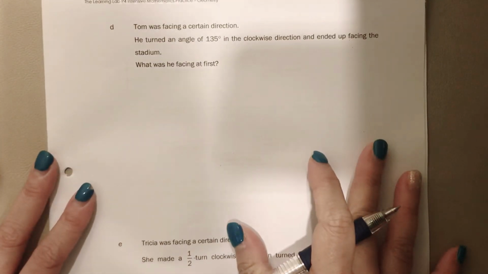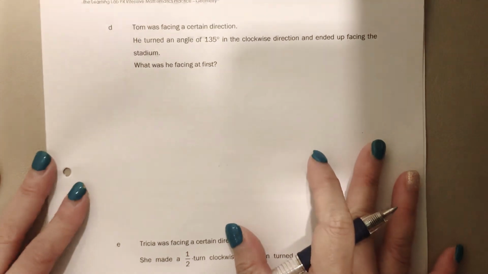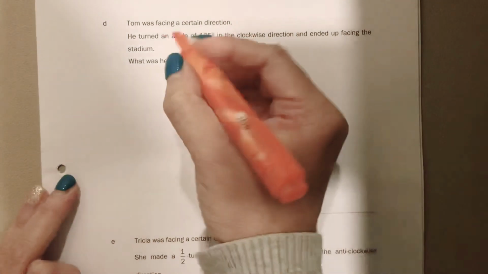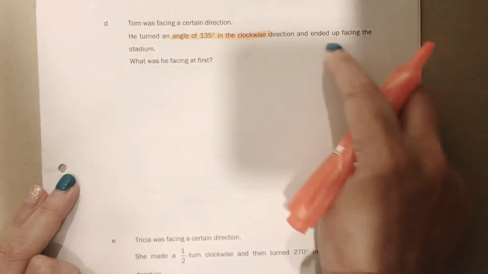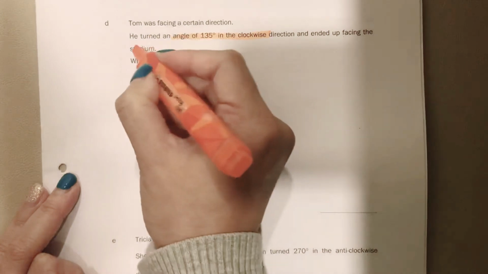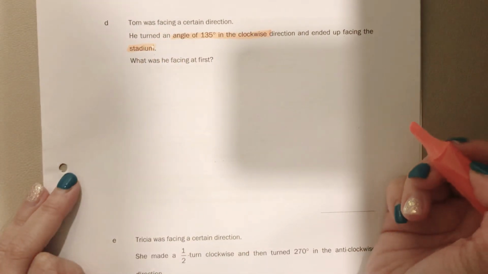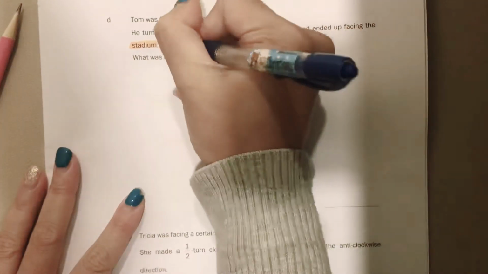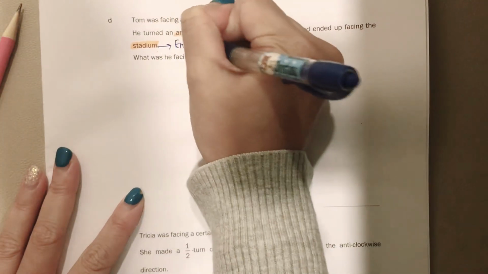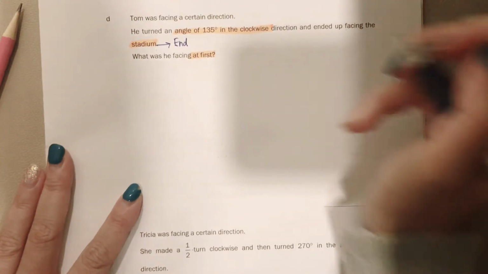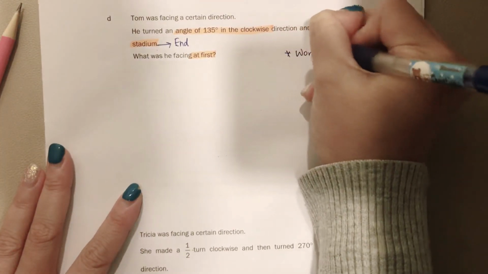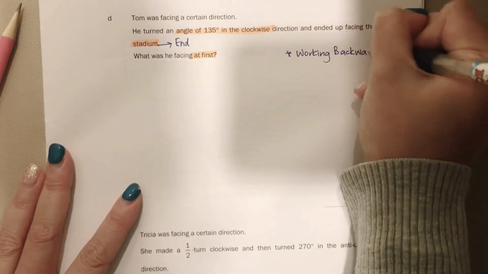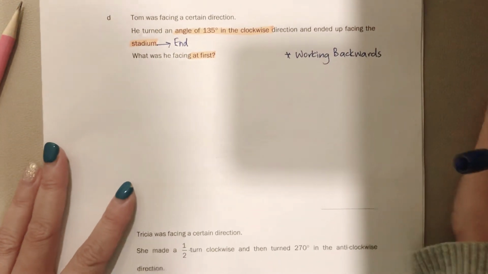Okay, this is on the next page, part D and part E. Tom was facing a certain direction. He turned an angle of 135 degrees in the clockwise direction. Highlight the keywords. And then ended up facing the stadium. Where was he facing at first? Okay, if the question gave you the end, but not the start, this is a working backwards question.